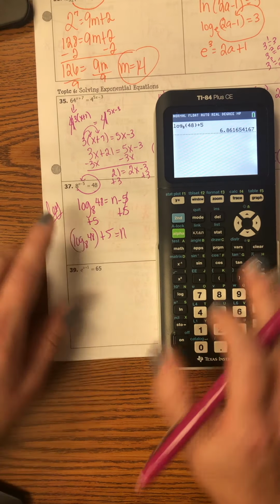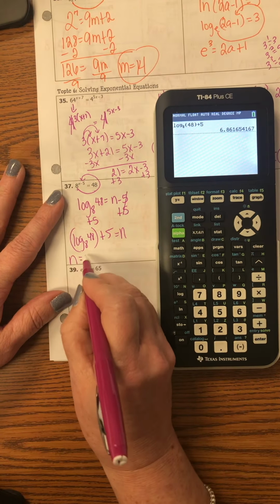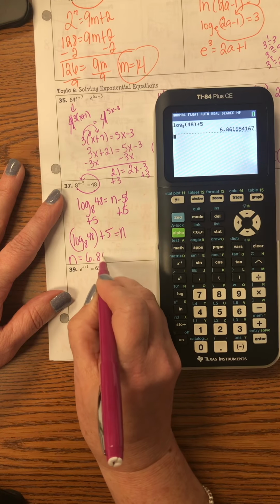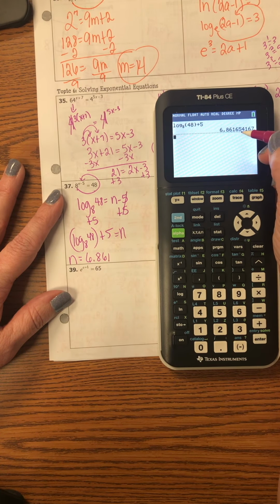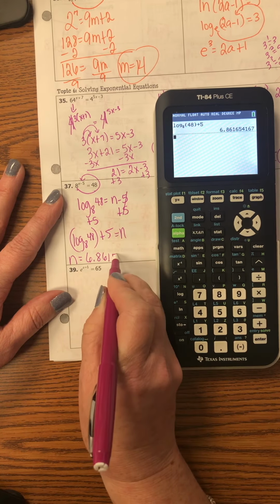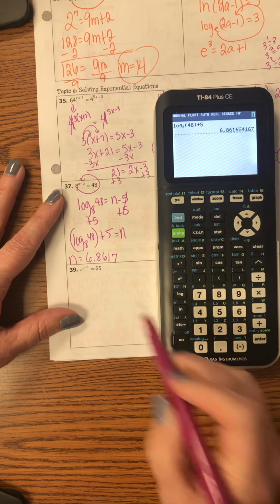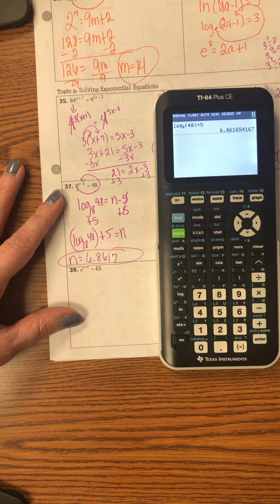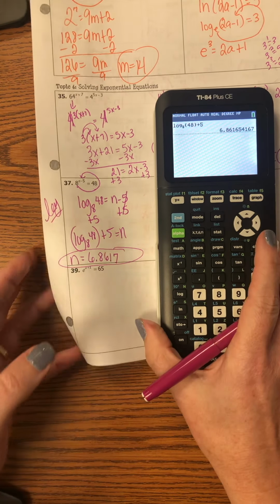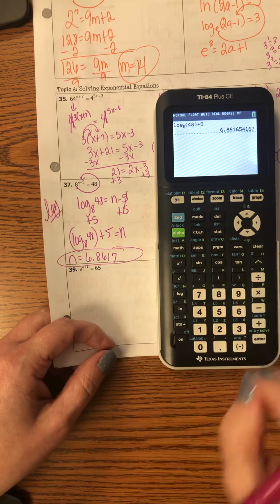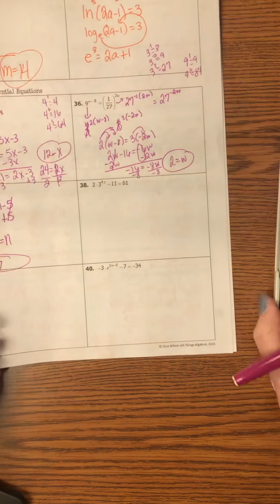So looking at our answer here, we have n is equal to 6.861. Now, we have 6, but there's a 5 behind it, so the 5 will round the 6 up to a 7. And this is my solution for n. And remember to go out 4 decimal places on anything that doesn't simplify.